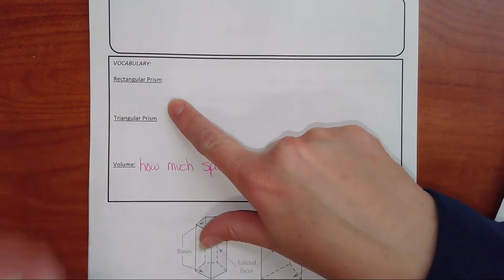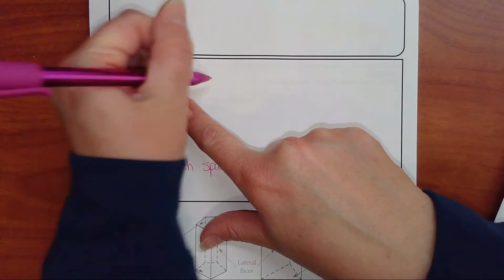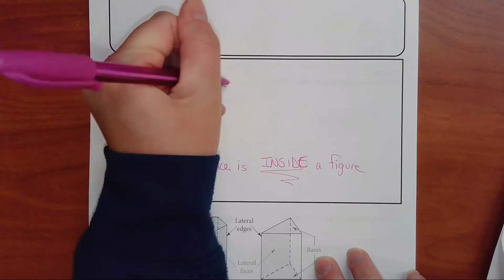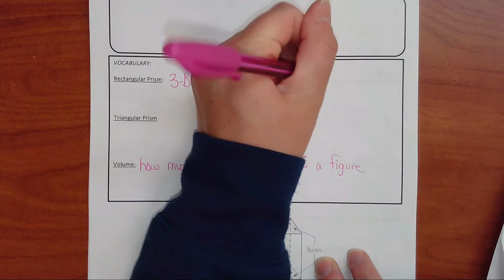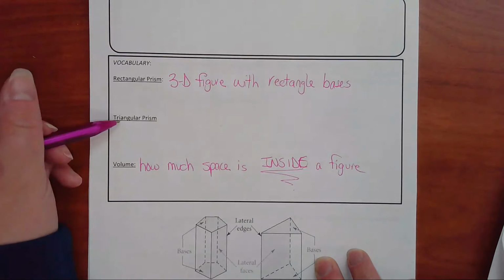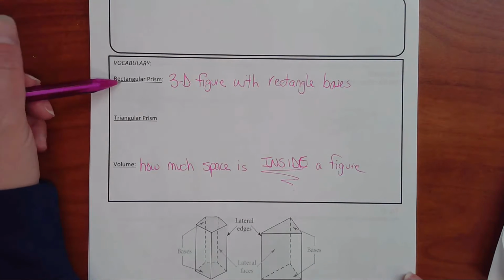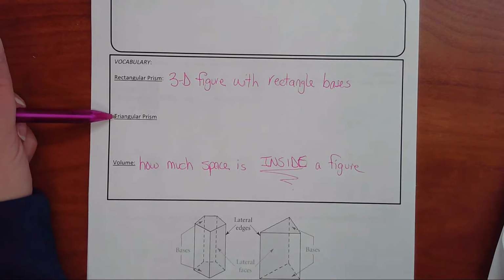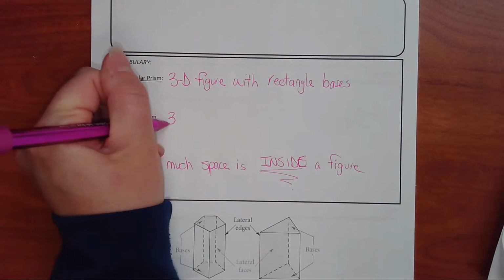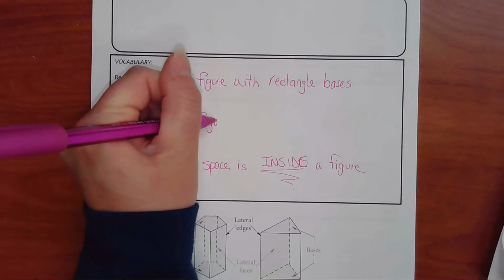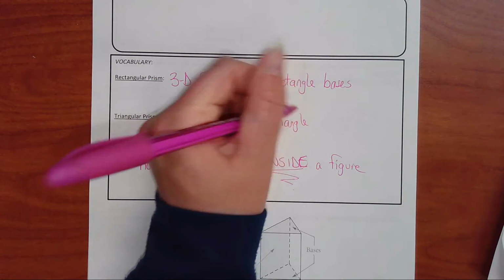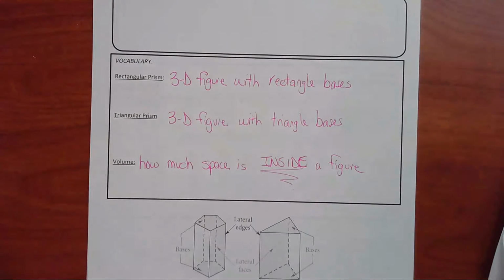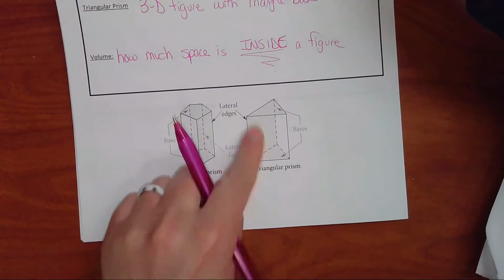A rectangular prism is a 3D figure with rectangle bases. So this is a present, like a box. A triangular prism is a 3D figure with triangle bases. So kind of like a pup tent, if you want to think about kind of like a tent of some kind, or this is an example right here. This is what it looks like.